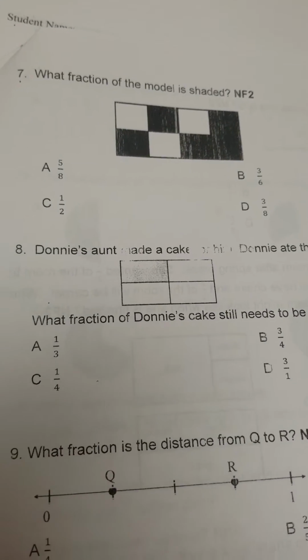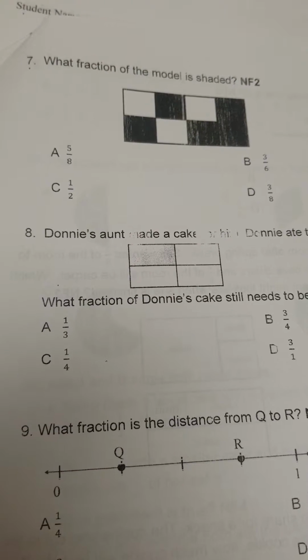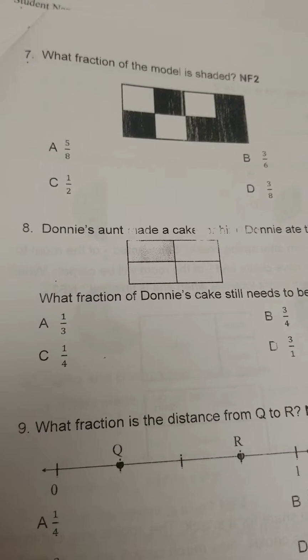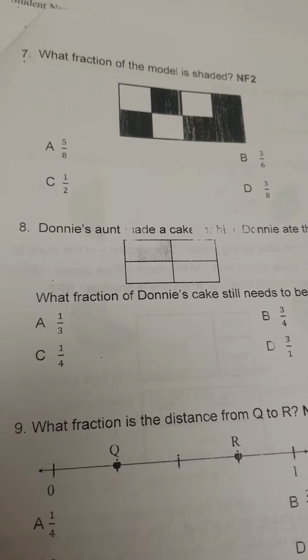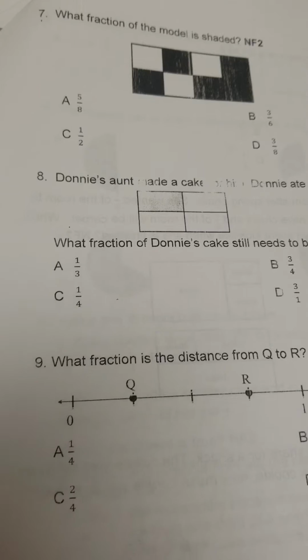Number 7. What fraction of the model is shaded? A, 5/8. B, 3/6. C, 1/2. D, 3/8.